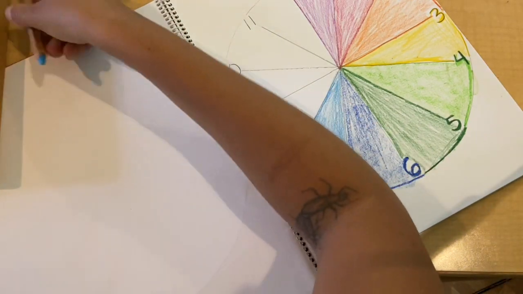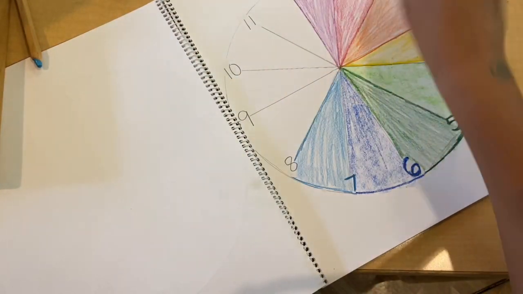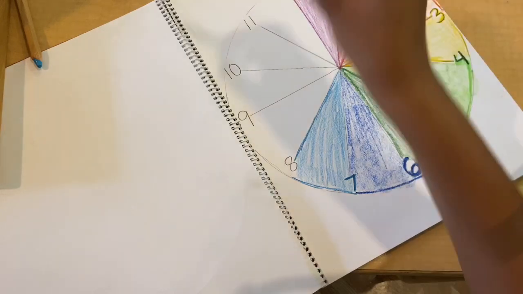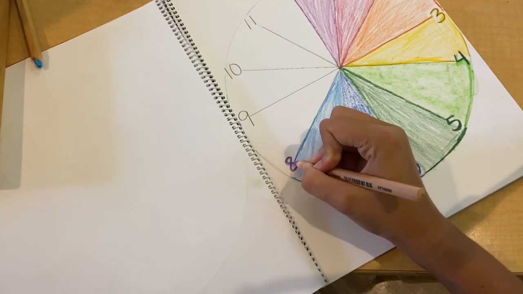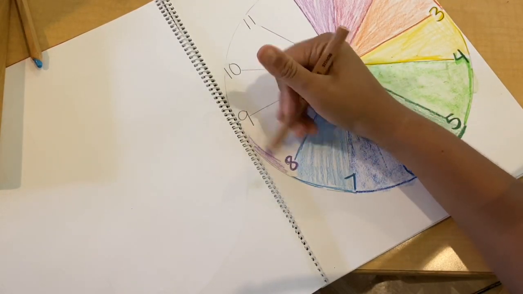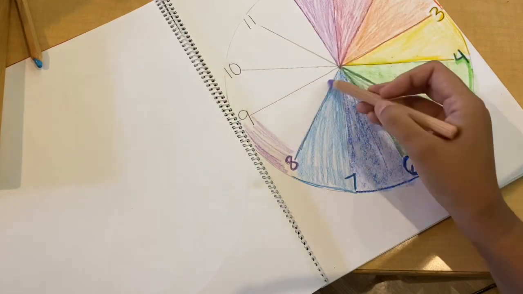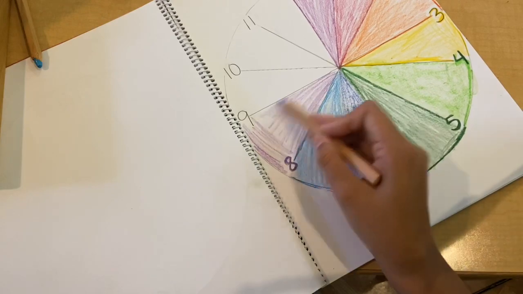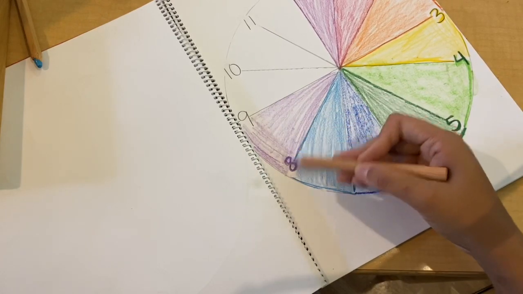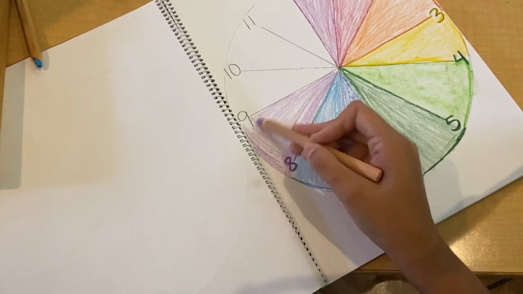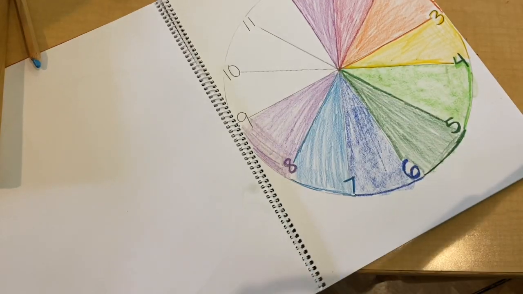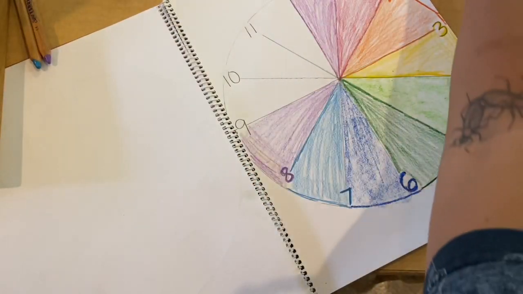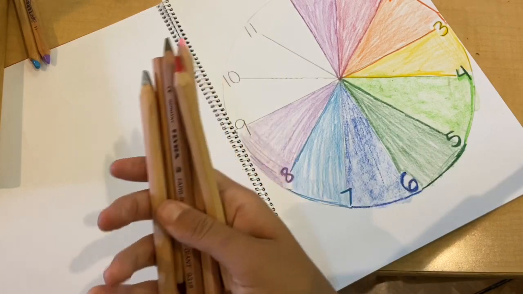Then I'll choose perhaps a light purple for the number 8. And between 8 and 9 is the 8 zone. So it'll match here. Oh dear, I think I picked the same color as 12, but that's okay, as long as the same color isn't side by side. Running out of colors here.